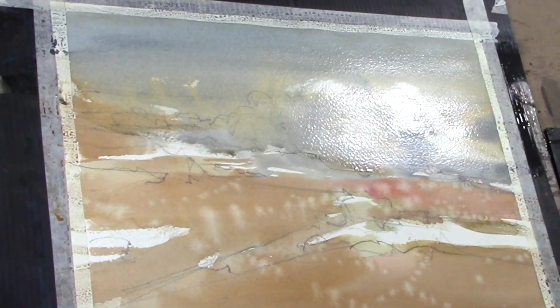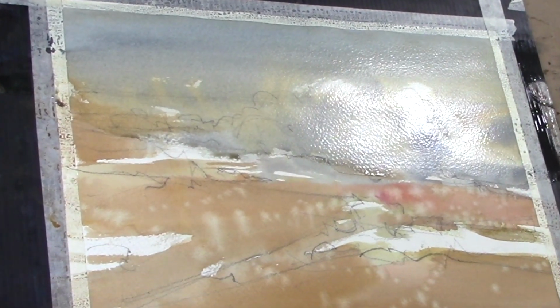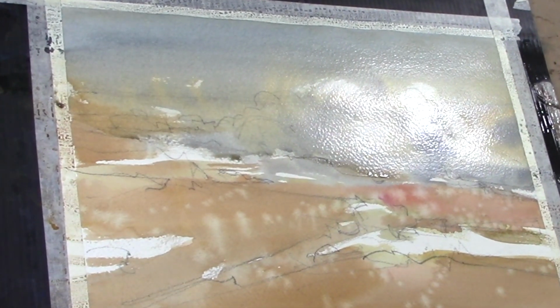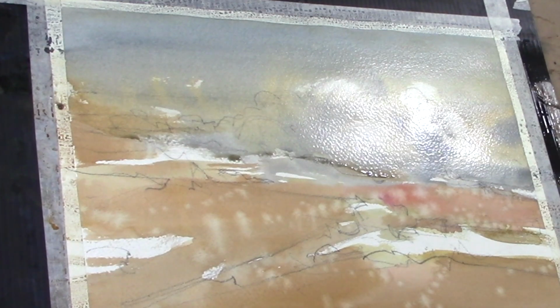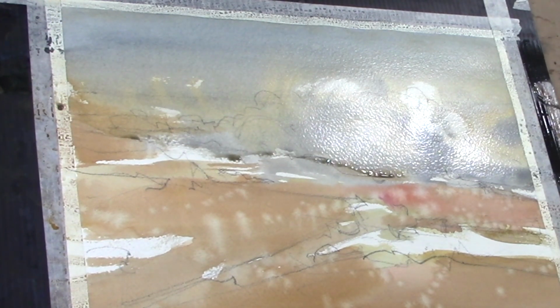All right. Now, small brush, we start to build the ocean. Ocean is using a little bit of ultramarine blue, a little bit of red or burnt sienna, but quite thick, quite dark.